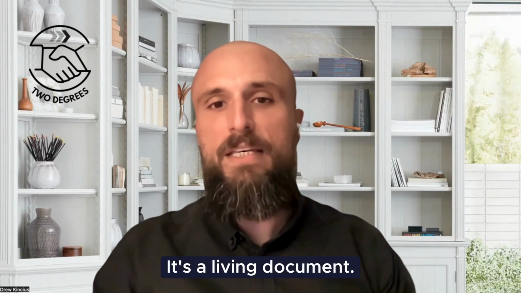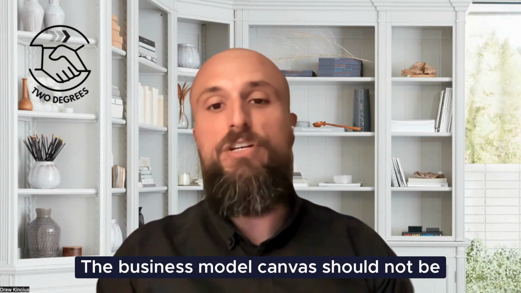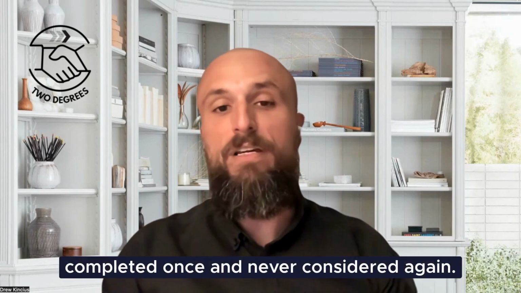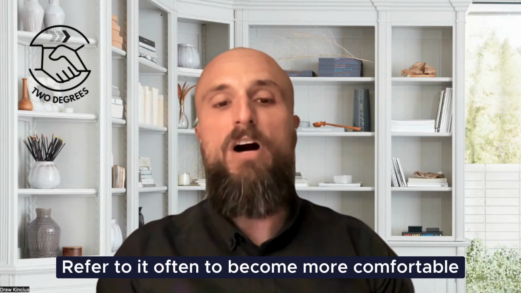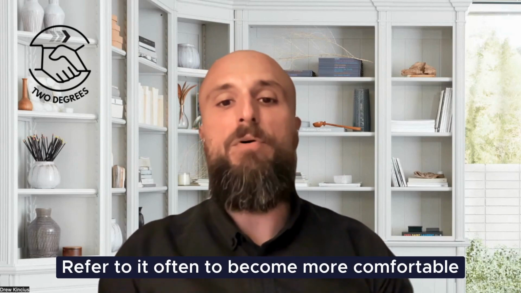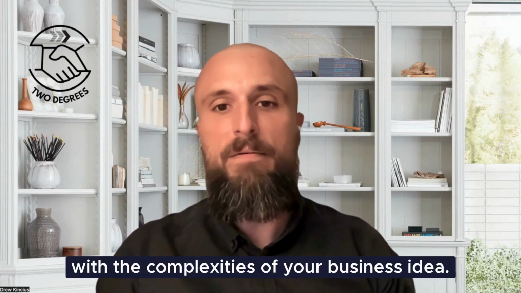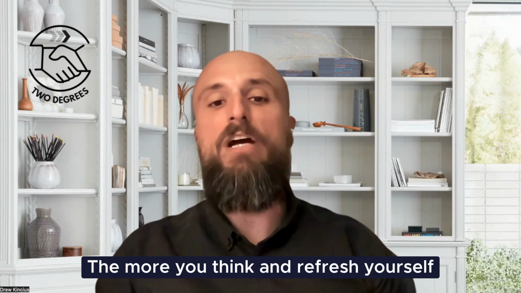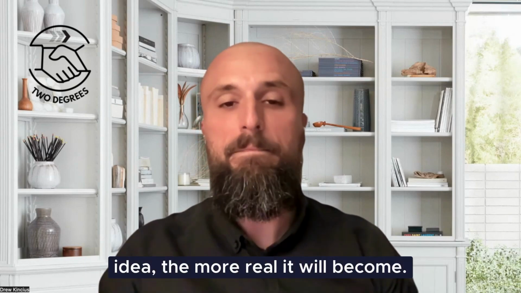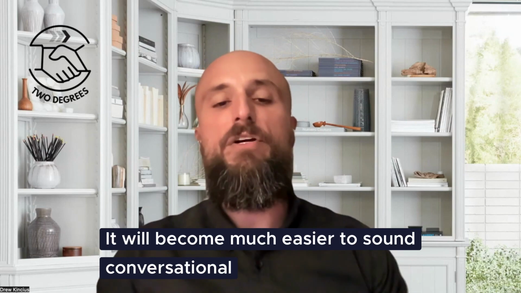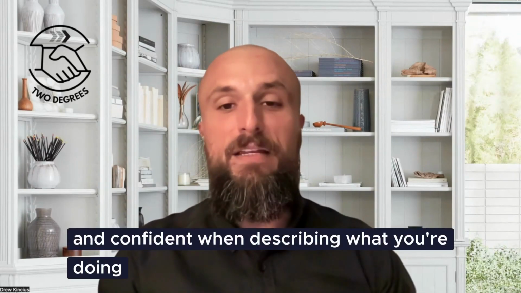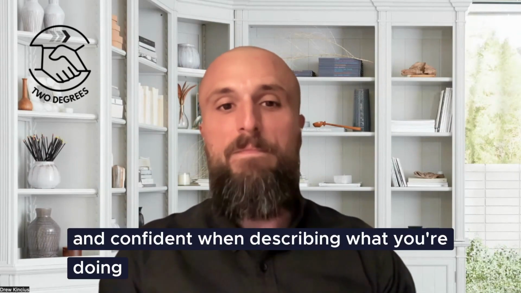It's a living document. The business model canvas should not be completed once and never considered again. Refer to it often to become more comfortable with the complexities of your business idea. The more you think and refresh yourself on the ins and outs of your idea, the more real it will become. It will become much easier to sound conversational and confident when describing what you're doing and how you're trying to become successful.